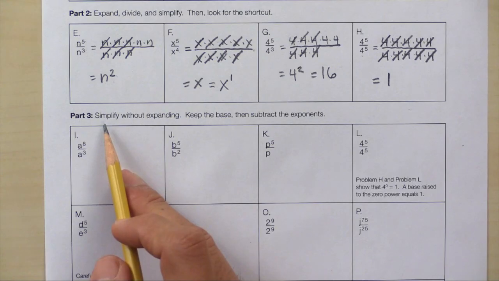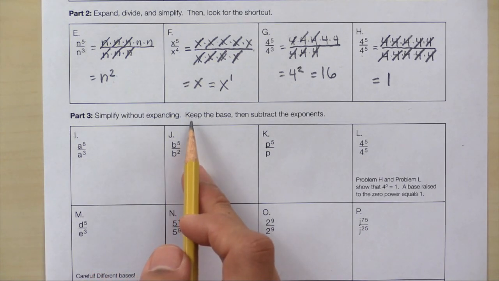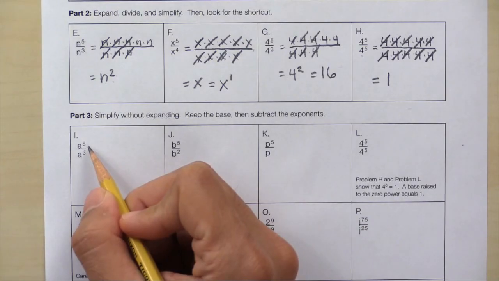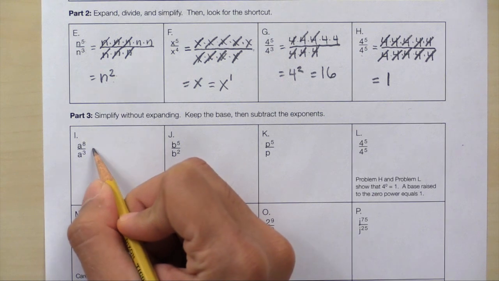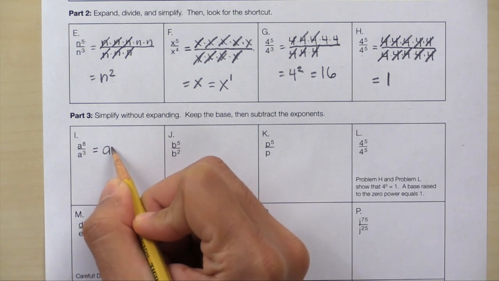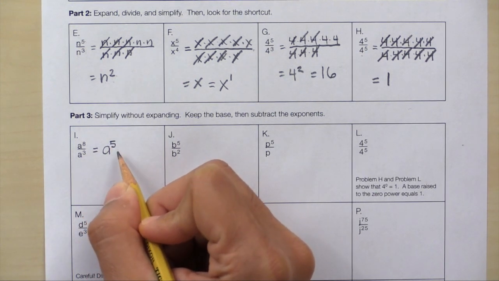Let's move on to part 3. Simplify without expanding. Keep the base, then subtract the exponents. Let's go over a few examples. Go to box I. A to the eighth power divided by a to the third power. So keep the base and subtract the exponents. Our answer will be a to the fifth power.